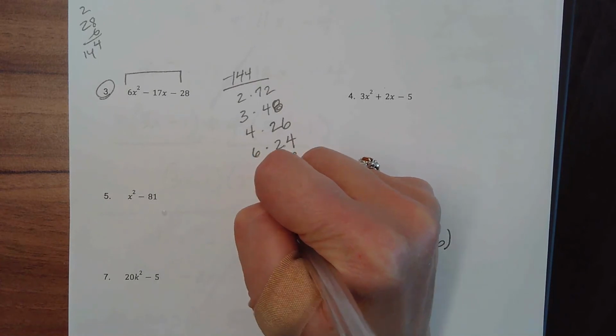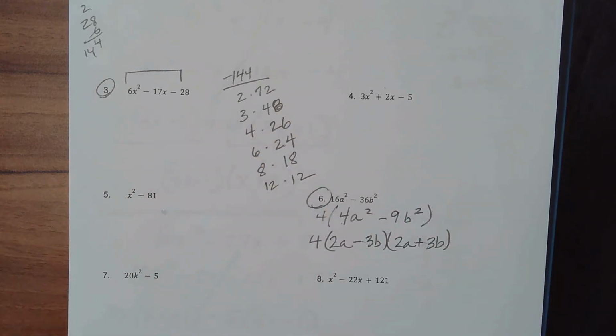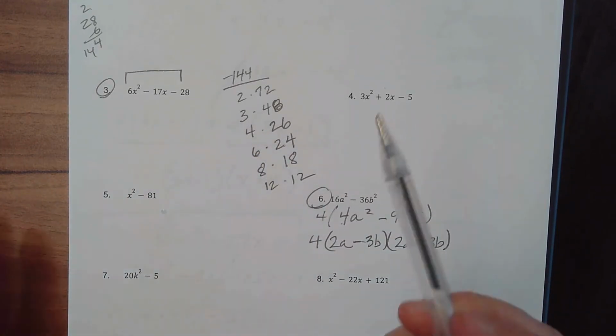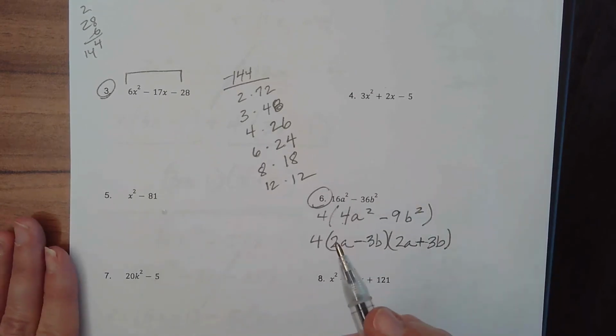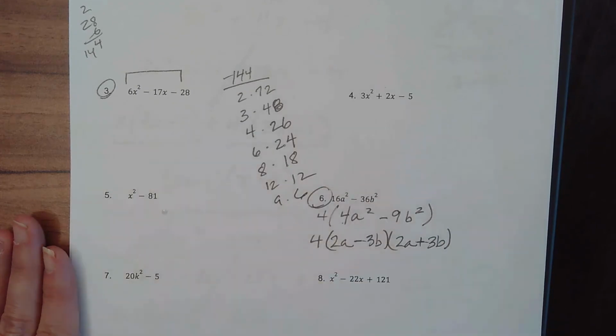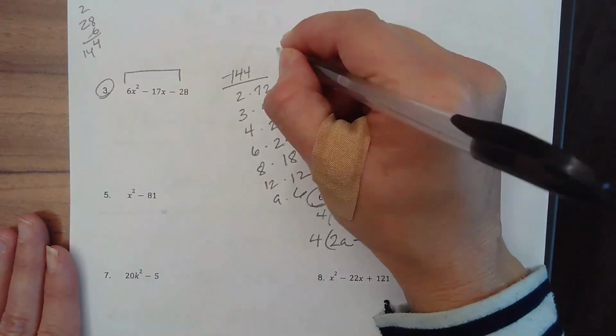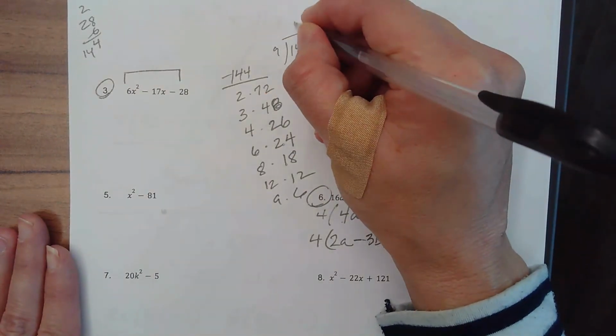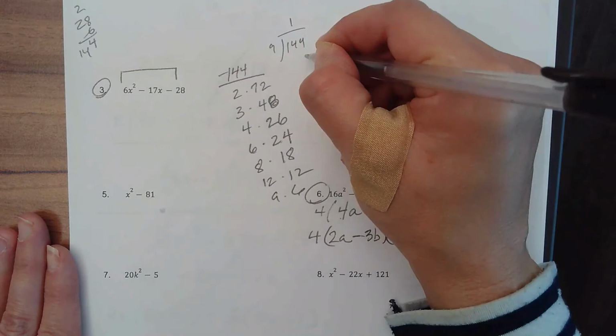Obviously, I know 12 and 12. Okay, so 9, that goes in there 16 times. I forgot 9, that's the one I want anyway. 144 divided by 9 is 16, so 9 and 16.